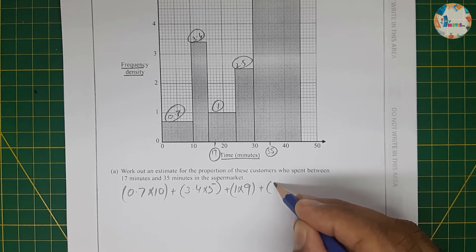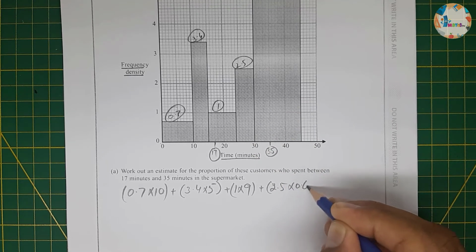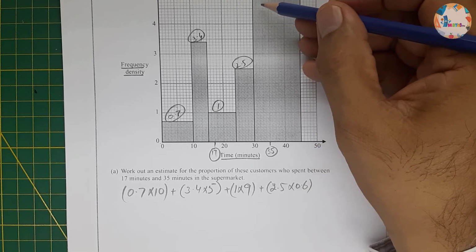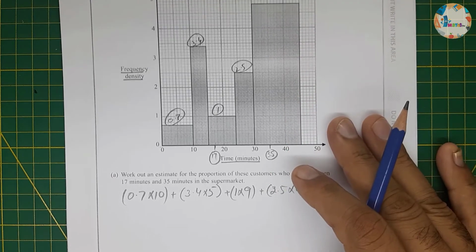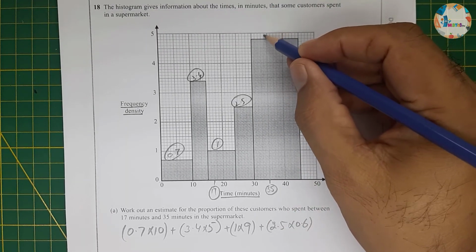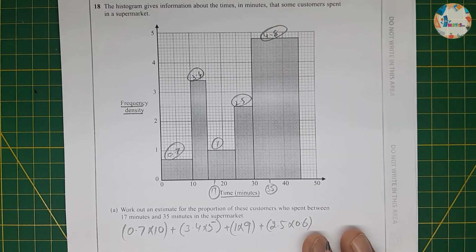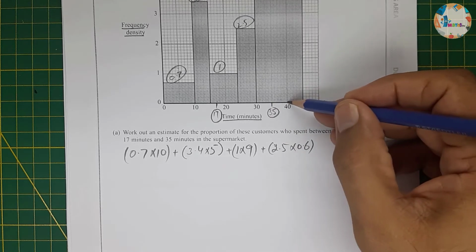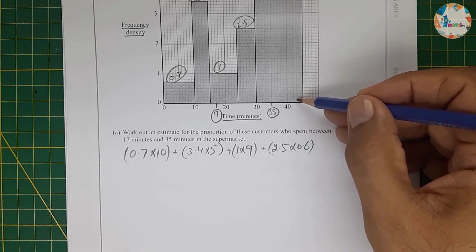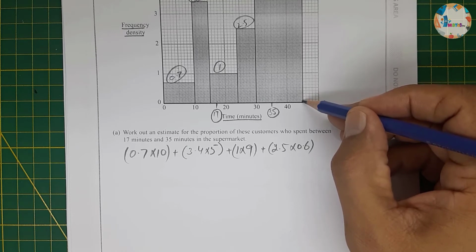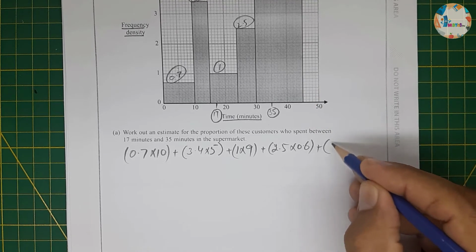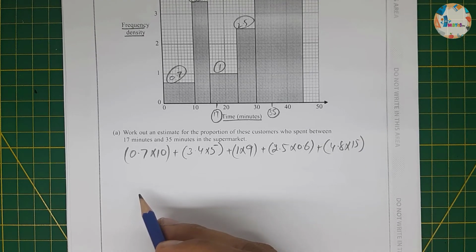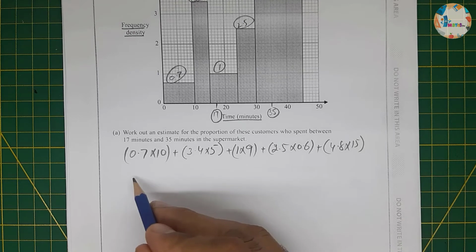So plus 2.5 into 0.6, and then the height of this bar is 4.8, and the width of this bar from 30 to 40 will be 10, 11, 12, 13, 14, and 15. So 4.8 into 15, and this one we can calculate.